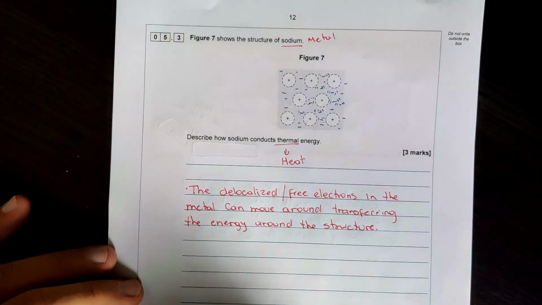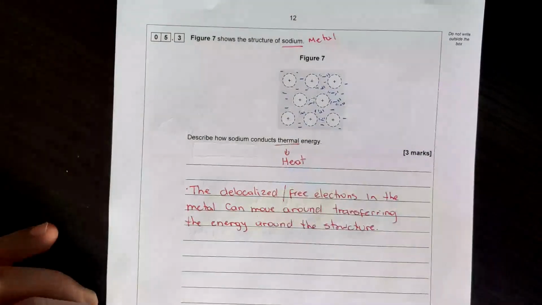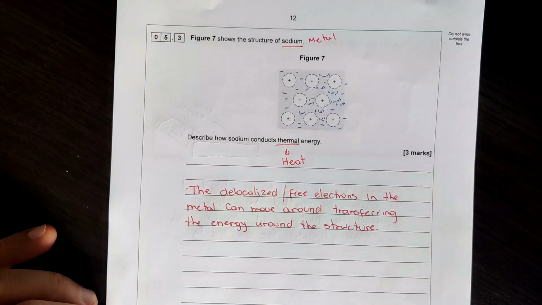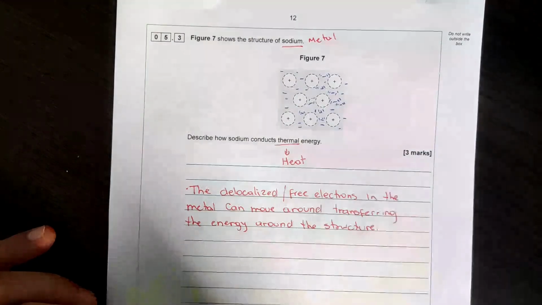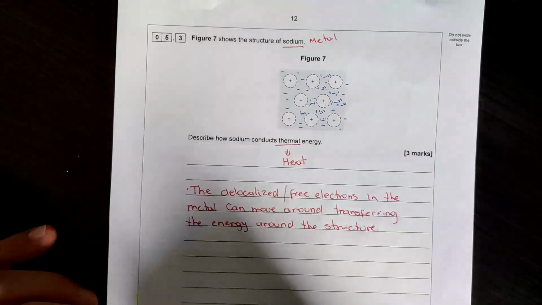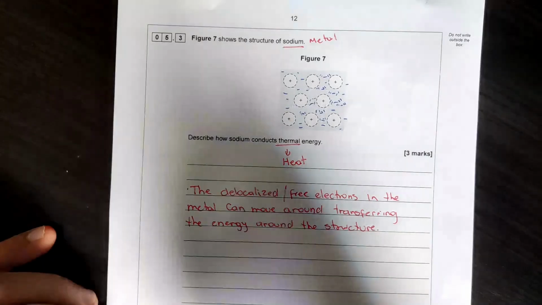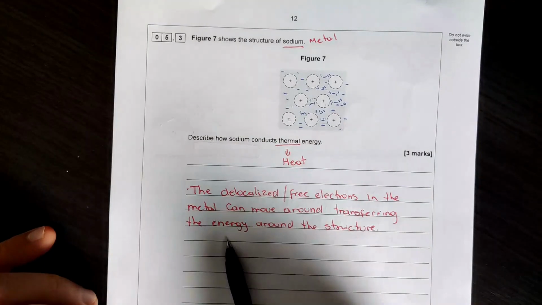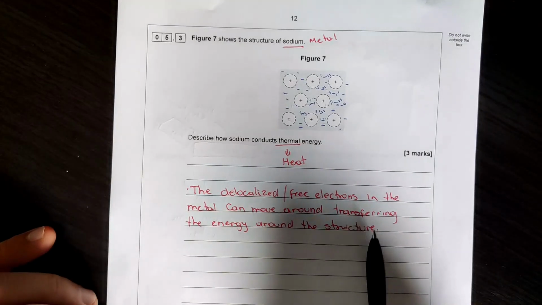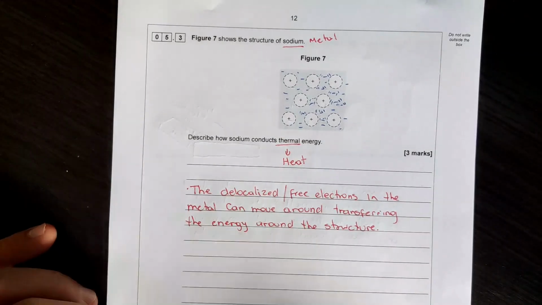So there we have it. Now, when we're looking at the mark scheme itself, it's telling us that we need to avoid saying it conducts thermal energy, ignore electricity. So you want to make sure you refer to it as transferring energy throughout the structure, okay? We do know that technically they are transferring thermal energy. We do know that they conduct electricity, but specifically you want to mention that they are transferring energy around the structure, okay? That is the correct way of wording this down, because otherwise you may not get the marks, even though you know what you're talking about. It's just the wording that needs to be a little bit more specific, okay?